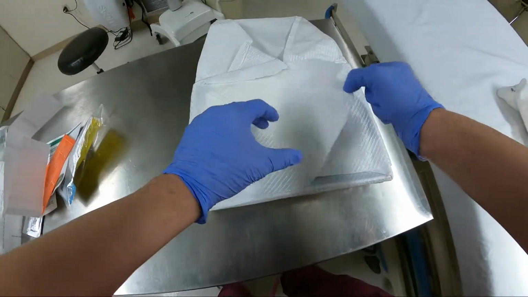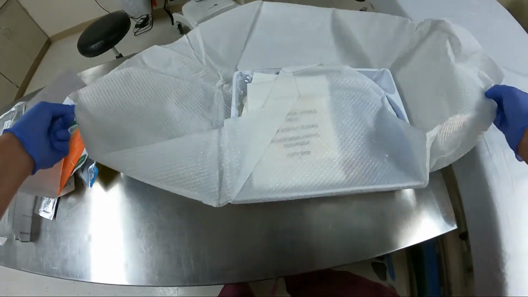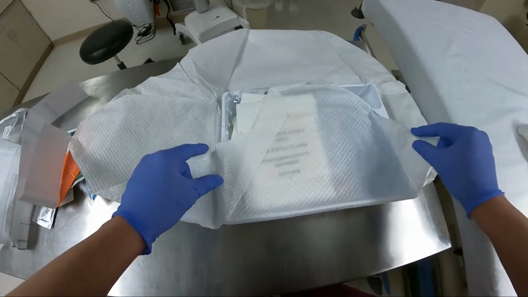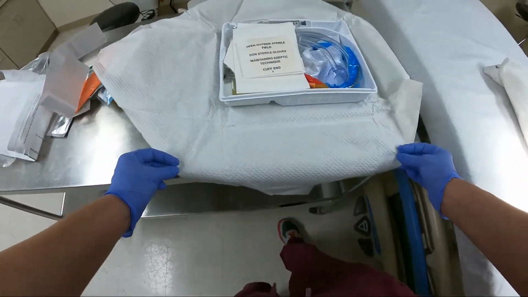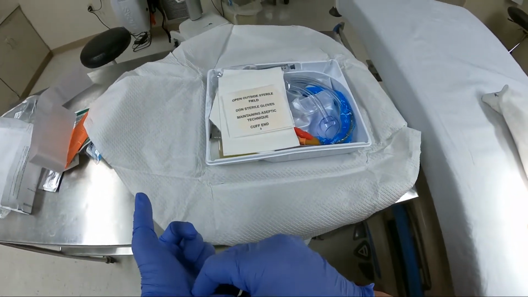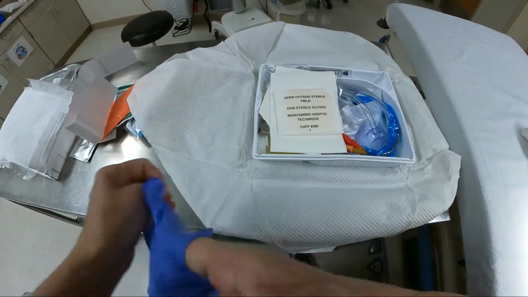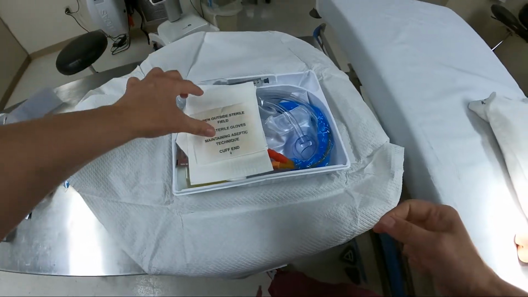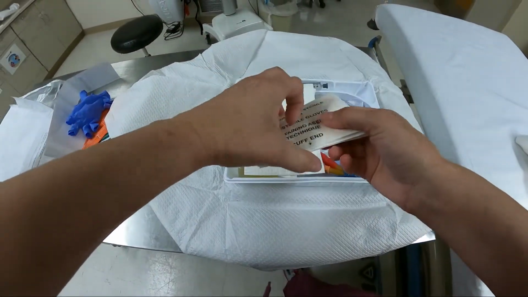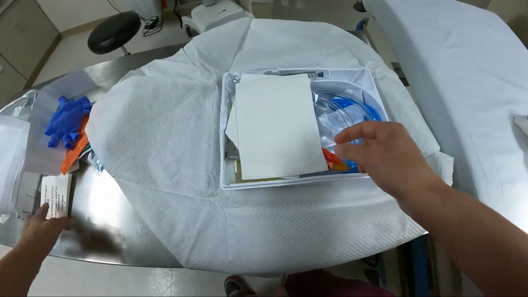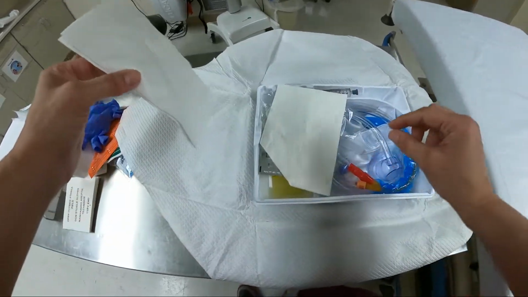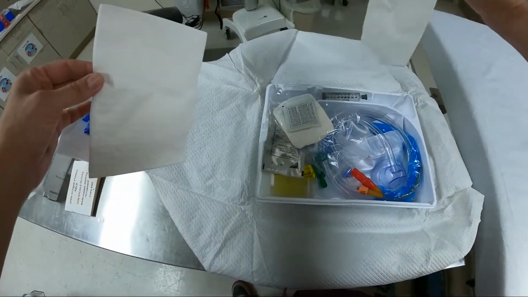And you're going to open up. At this point you can have gloves off, but I'm going to keep these on for a minute. Then when you open that up, that's what your kit's going to look like. I'm not going to put the sterile gloves on, but we're going to pretend I did. So you would put on the gloves, maintaining sterility. You've got these drapes.